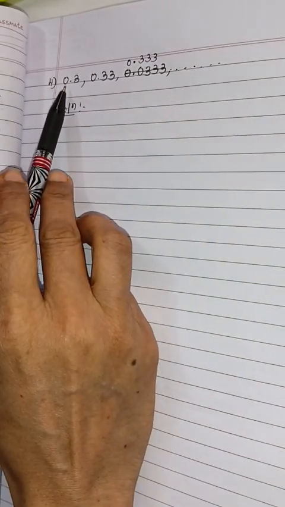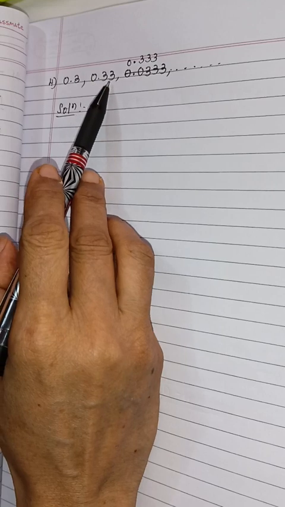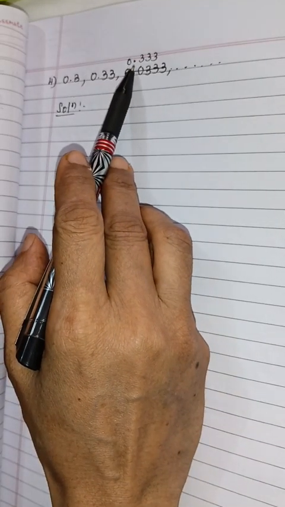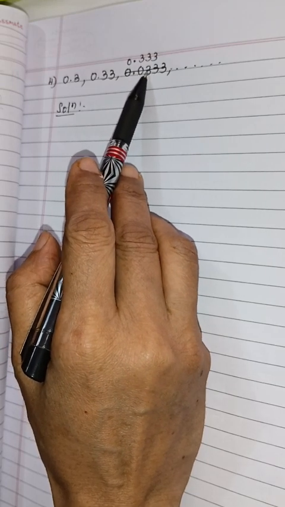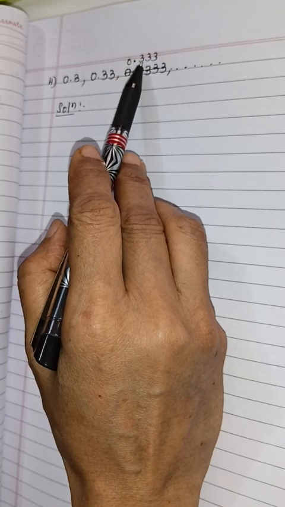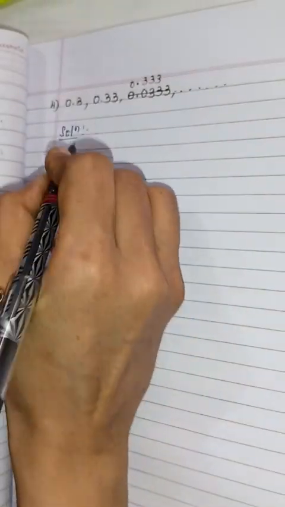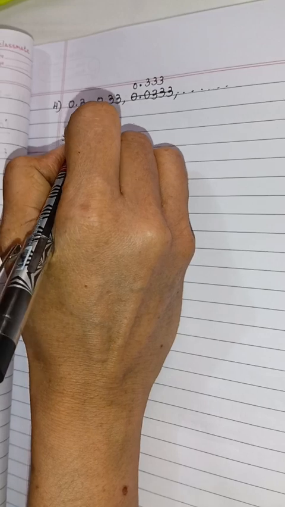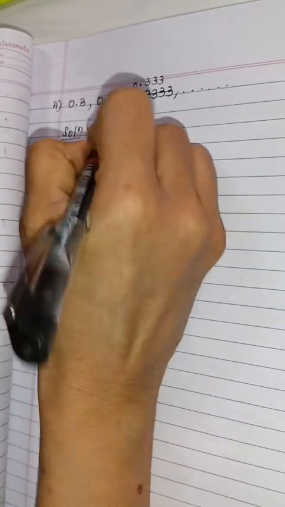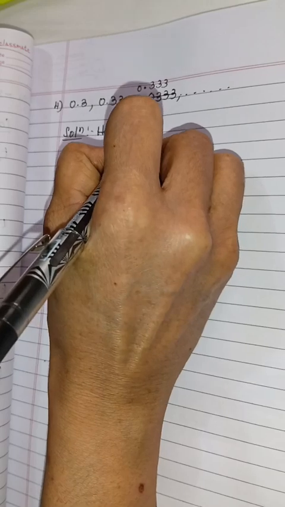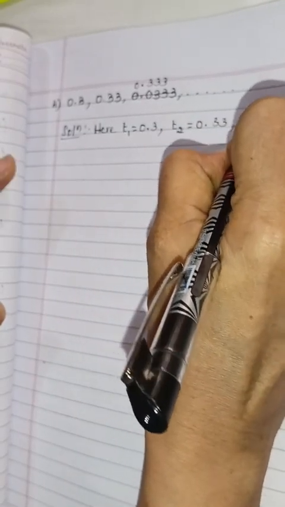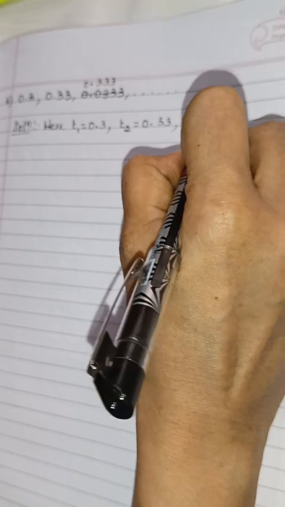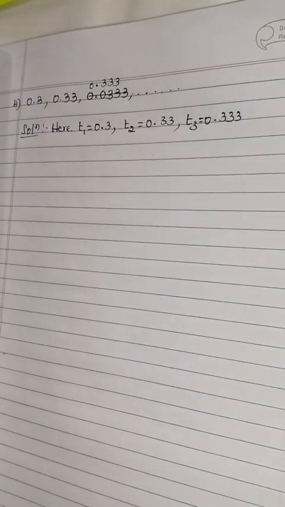Fourth one is 0.3, 0.33 and 0.333. In the textbook it is 0.033. It cannot be 0.0. It should be 0.333. Okay, so therefore here T1 is 0.3, T2 is 0.33 and T3 is 0.333.